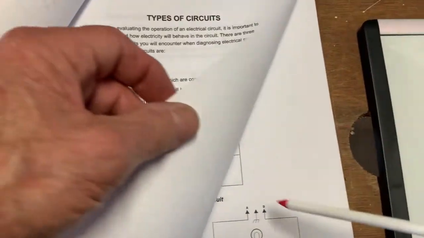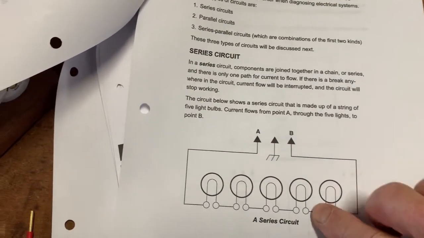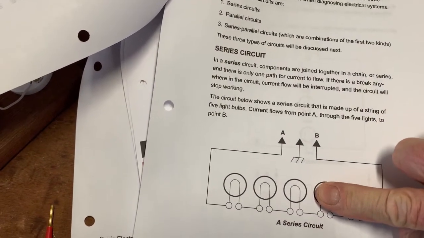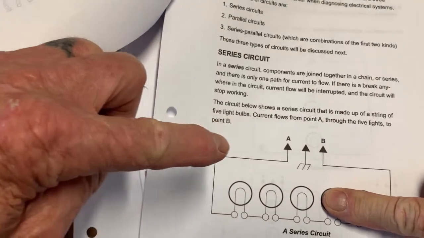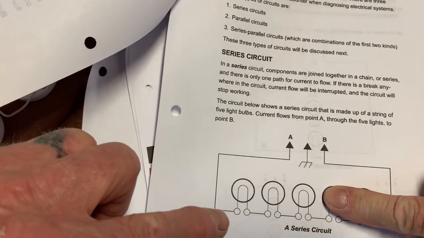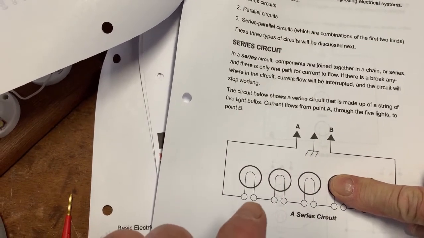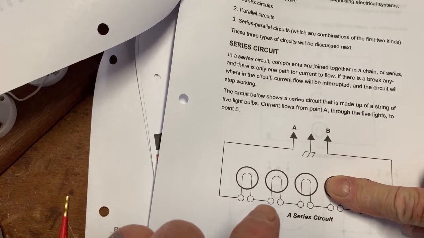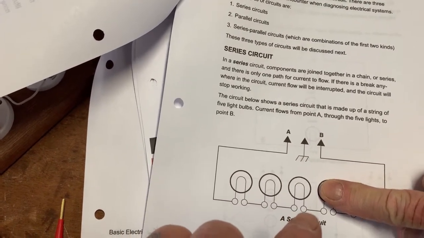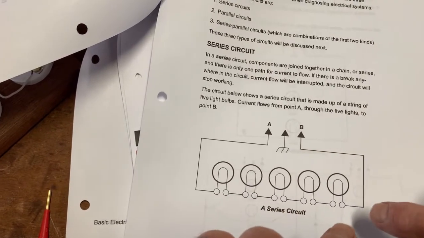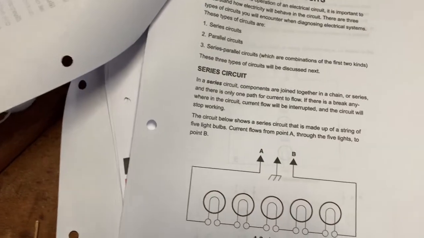Let's go back to compare that again. Again, this is 5 light bulbs, but it could be 3 and it's the same thing. Here, line is connected to the first light bulb, and then that first light bulb is just connected to the second light bulb, and then to the third light bulb, and then finally that is connected to neutral. Now, what's the difference there?